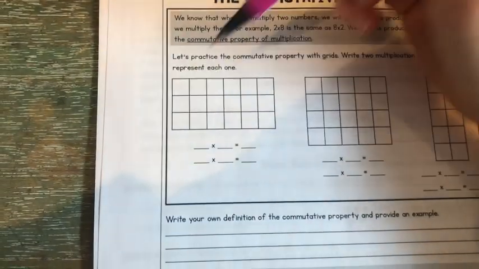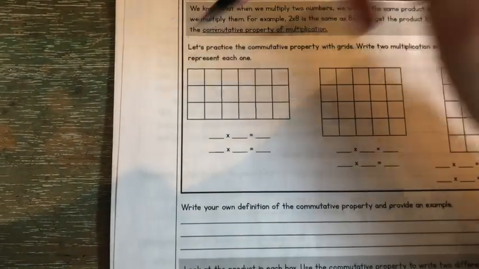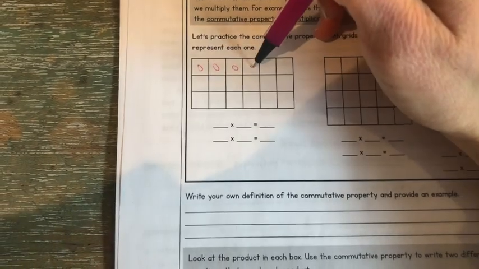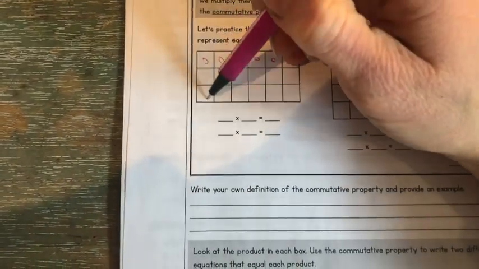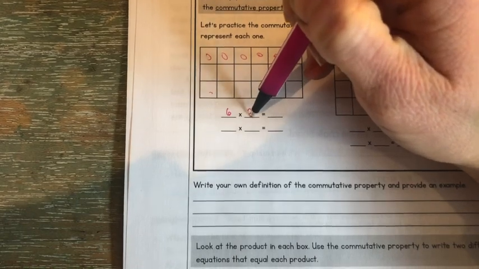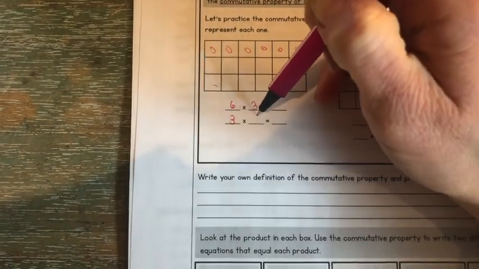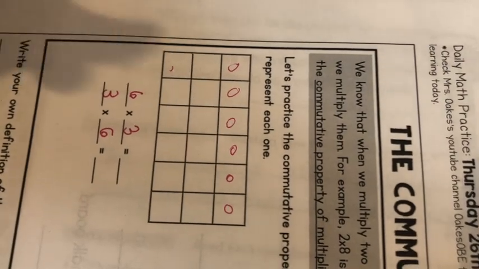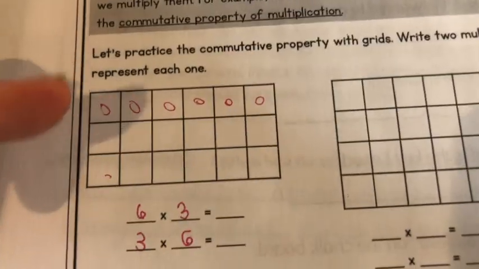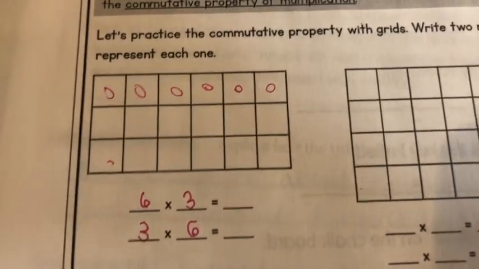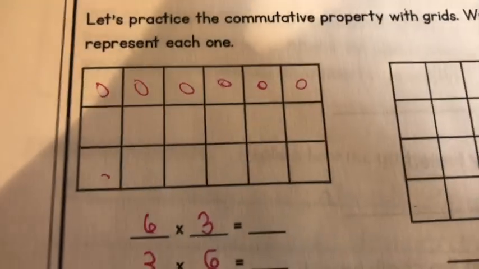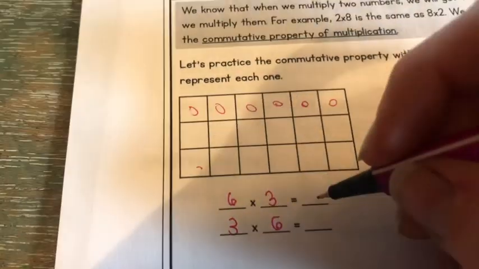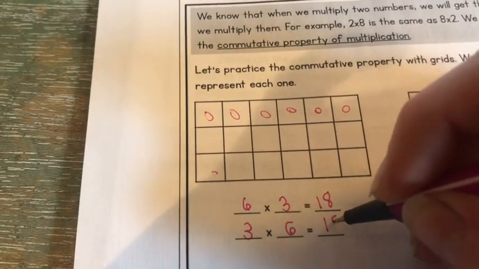So looking here, you can practice this. So I have how many? 1, 2, 3, 4, 5, 6 by 1, 2, 3. So 6 times 3 and 3 times 6. So they're the same. It doesn't matter which way I turn this grid. See, if I turn it this way, then it's 6 groups of 3. And if I turn it this way, it's 3 groups of 6. But the number doesn't change, which means the product doesn't change. So no matter what, you're going to get 18 and 18 for your product.